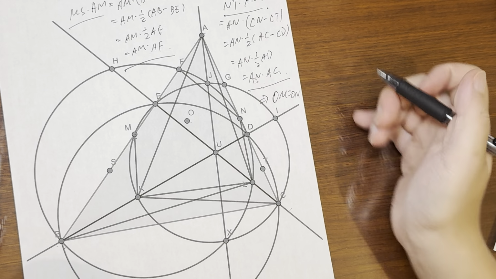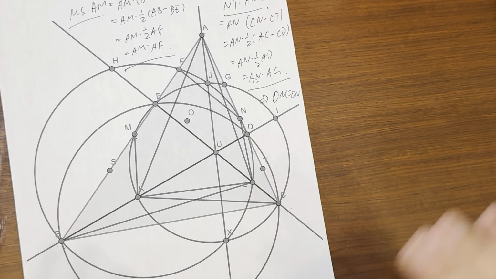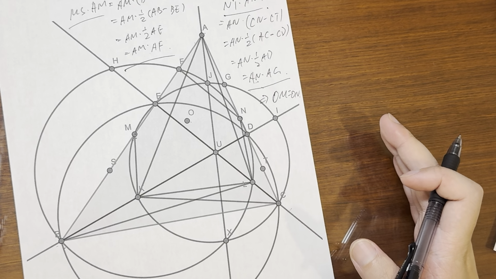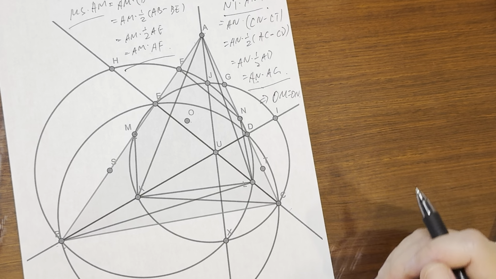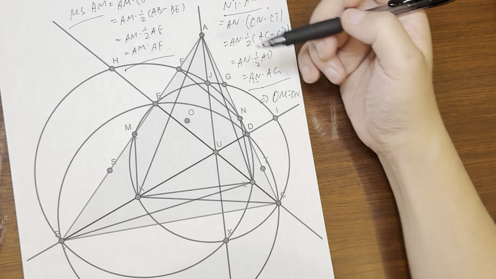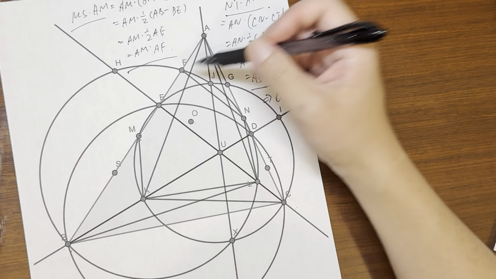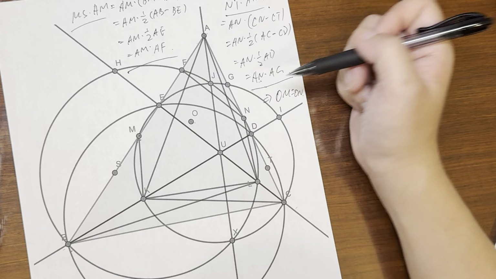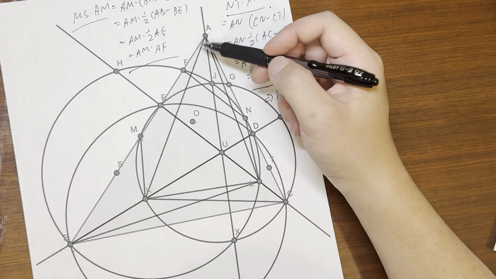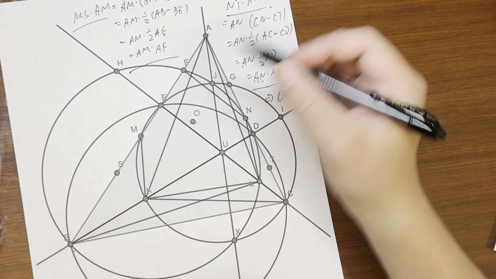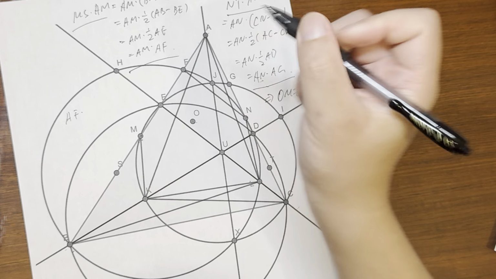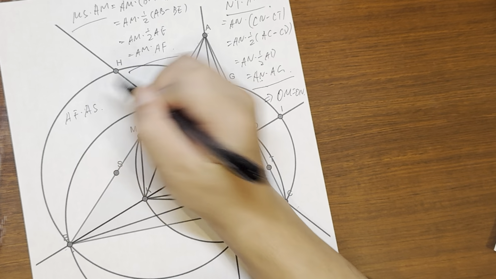And for now, we just proved this problem, and I think we can expand this one, which means we can calculate the power of F to O, which is AF times AS, right? AF times AS.